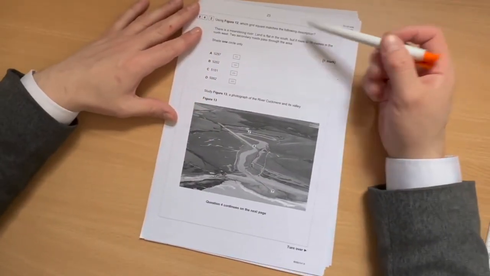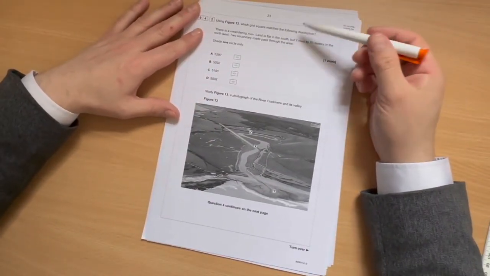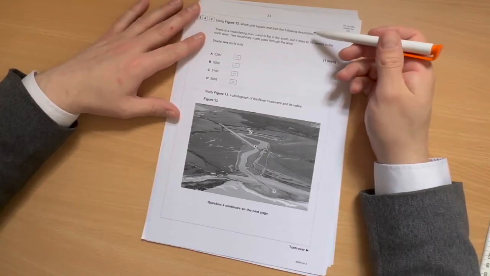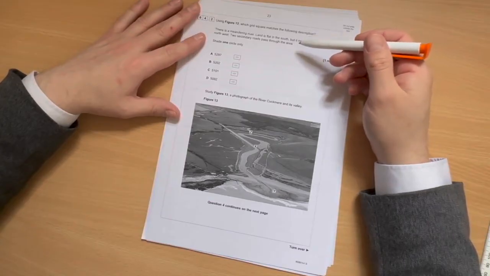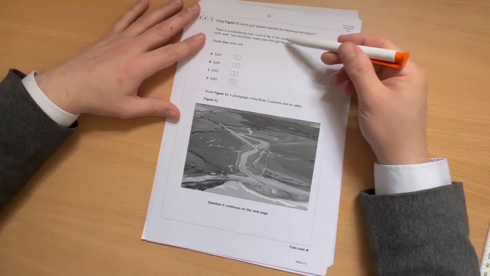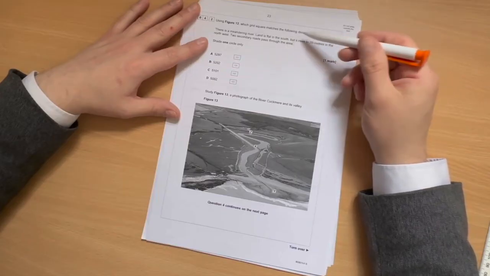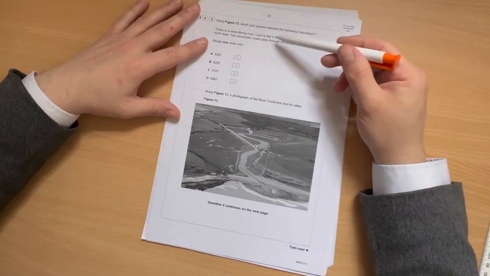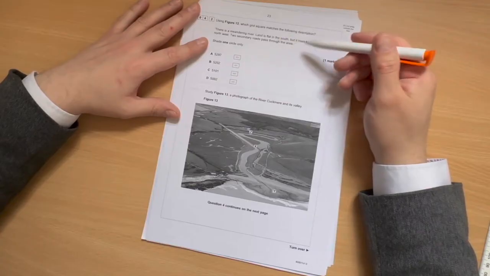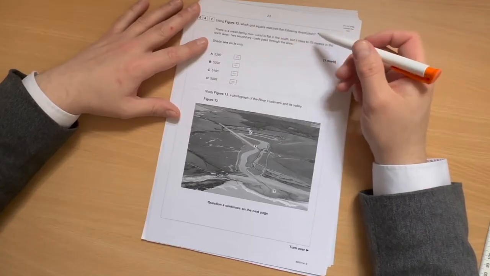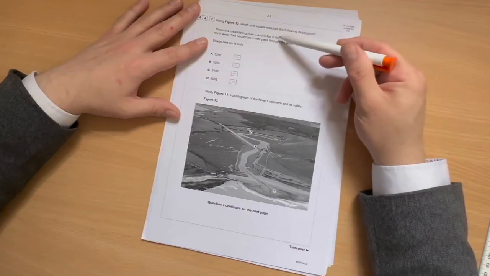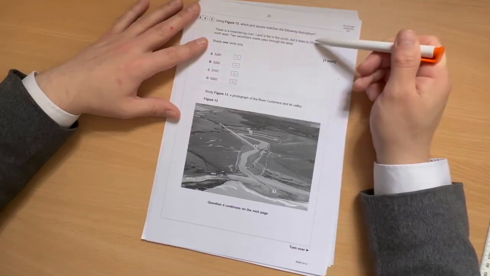Okay? Right. Using figure 12, which grid square matches the following description? There is a meandering river, land is flat in the south, but it rises to 70 metres in the northwest. 2 secondary roads pass through the area. Quite a lot of stuff going on. We're looking for a bendy river, flat land in the south, 70 metres northwest.